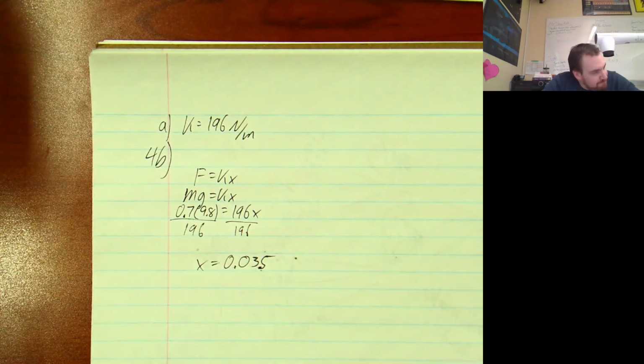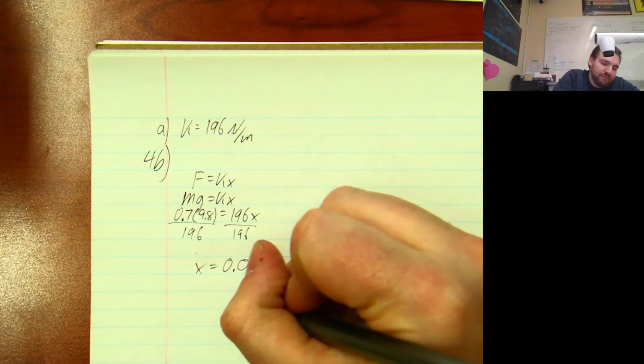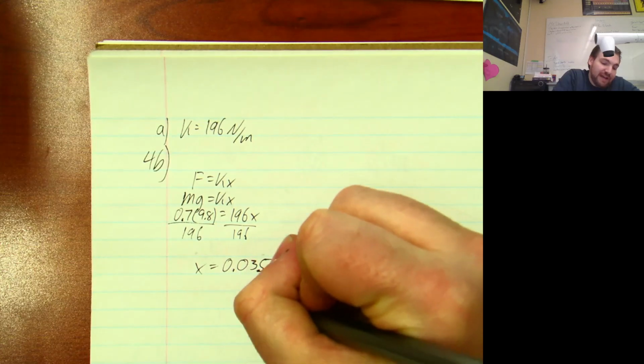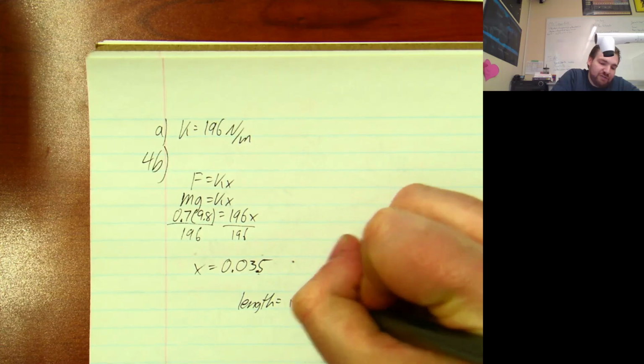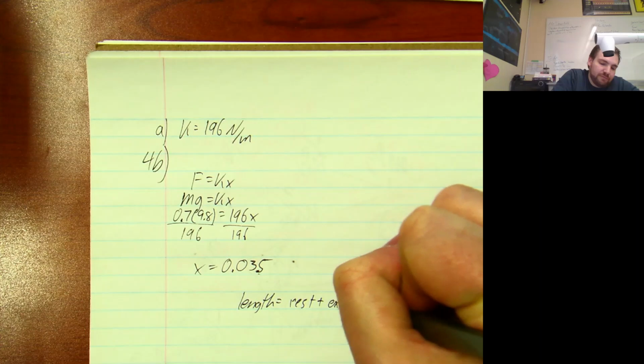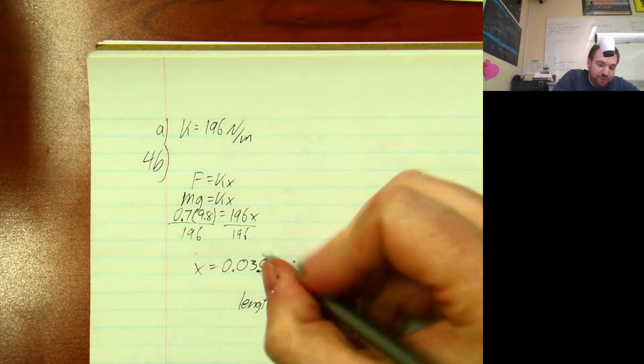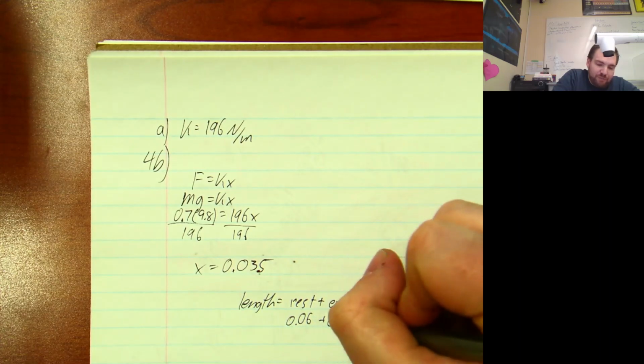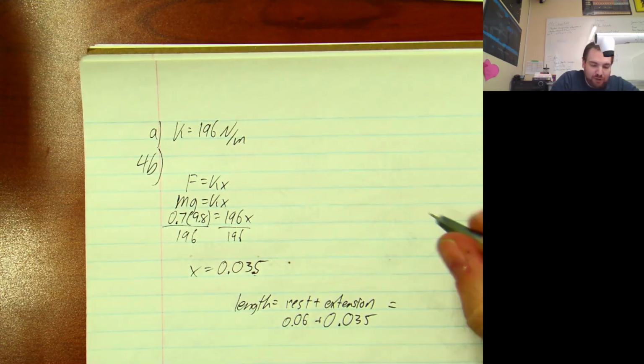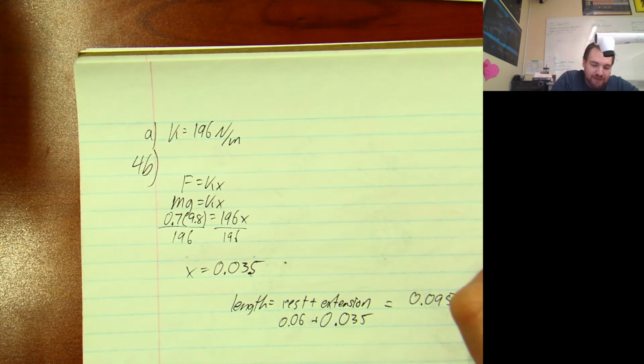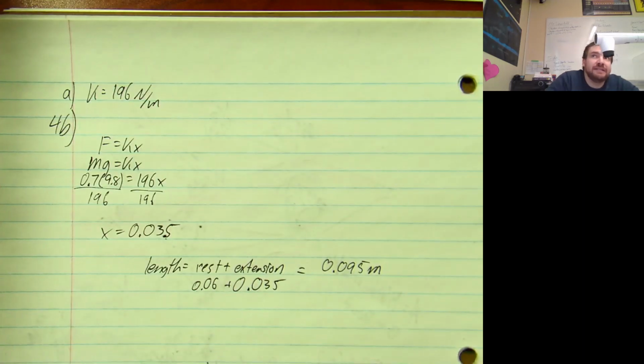What does x represent, Jasmine? No, that is not what x represents. x is the extension. So how long was the elastic to start? You take your extension, and the length is going to equal the rest plus the extension. The rest was 6 centimeters, which is 0.06 meters, plus the 0.035 meters you get. So the total length is 0.095 meters, which, if I'm not mistaken, is 9.5 centimeters, the value we're looking for.